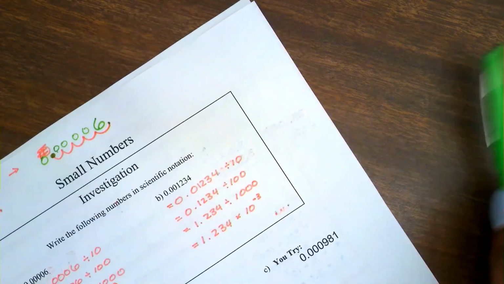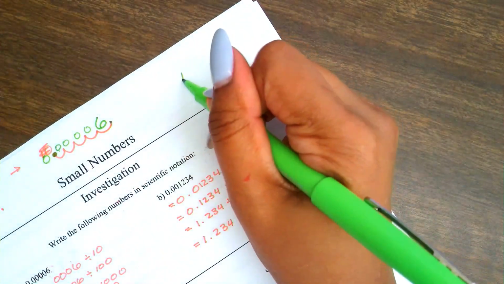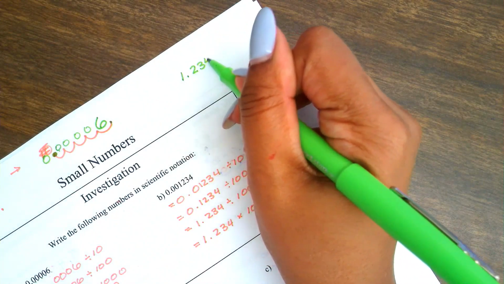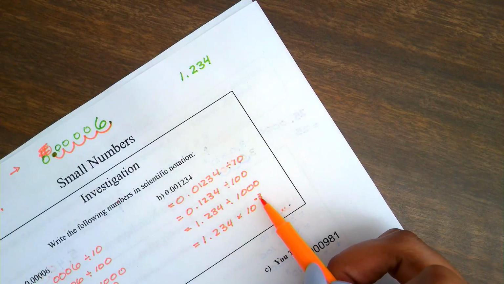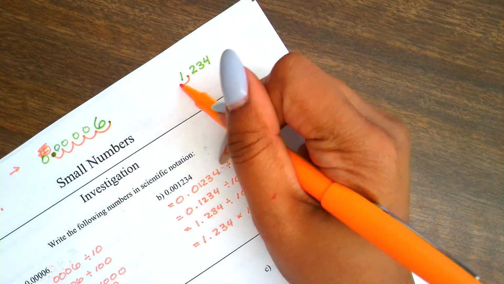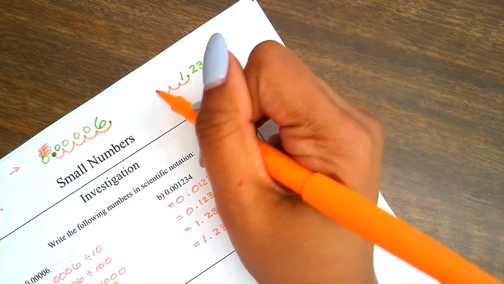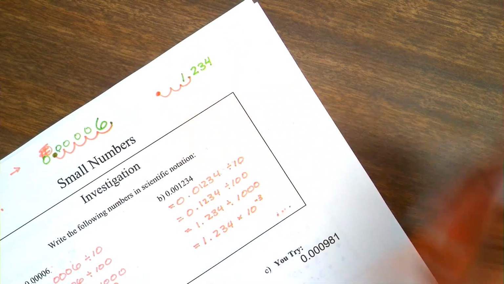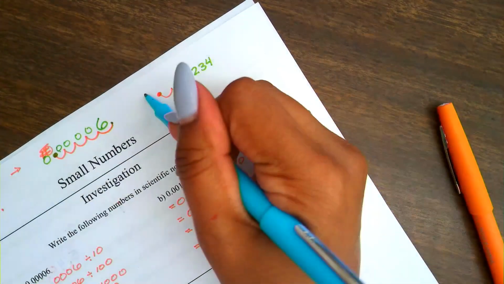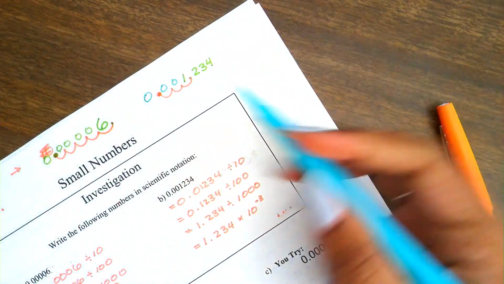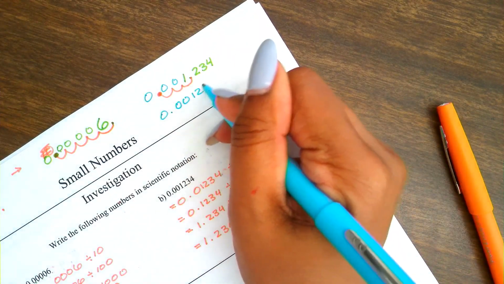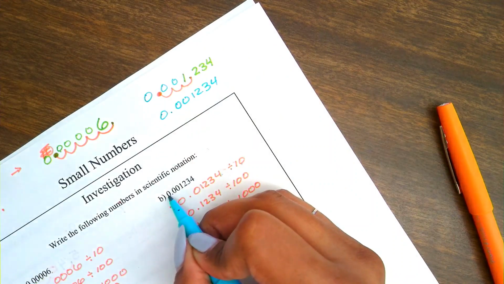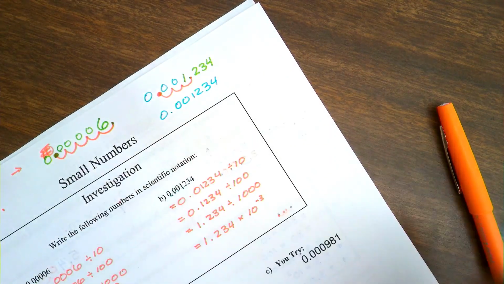So what that means is if I take my number 1.234 and it's telling me I need to move my decimal backwards in the negative direction 3 times. 1, 2, 3. That's where my new decimal is. And I now have 0.001234.